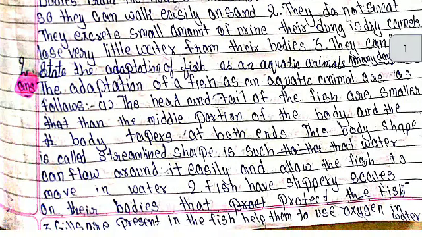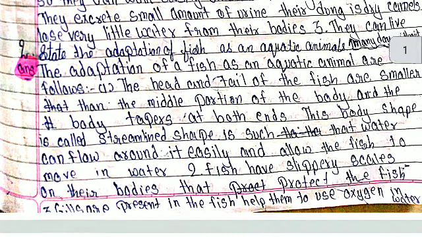Second, they do not sweat, they excrete a small amount of urine. Their dung is dry. Camels lose very little water from their bodies. Third, they can live many days without food.